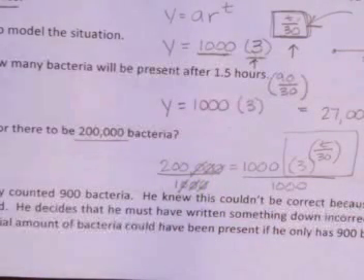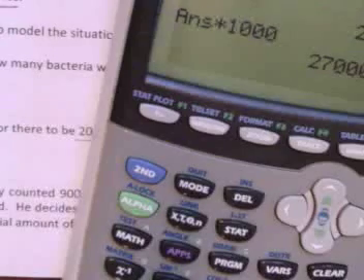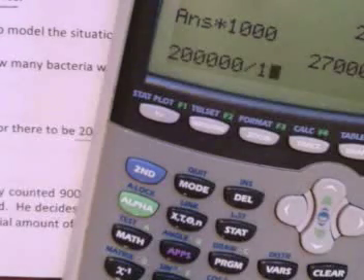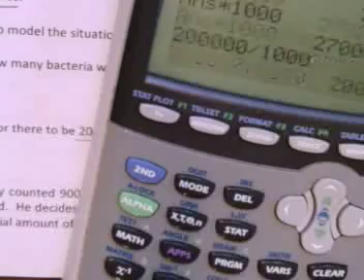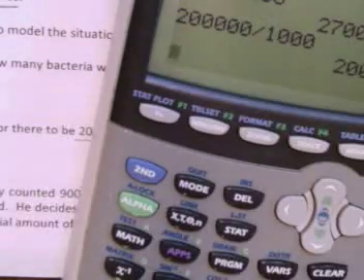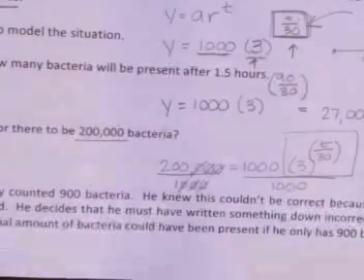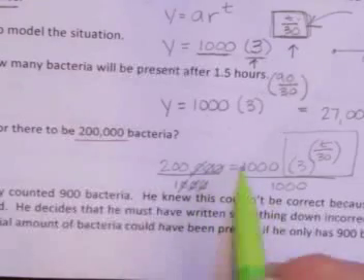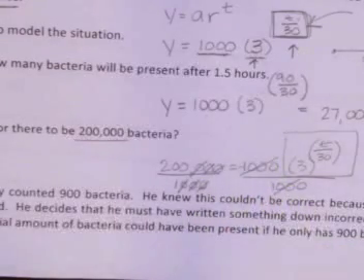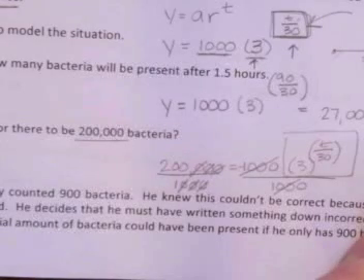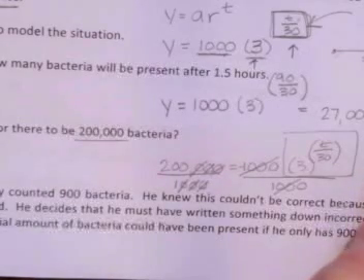200,000 divided by 1,000 gives me 200. So I have 200 on the left, and I have 3 to the t divided by 30 power. So let's write that out.